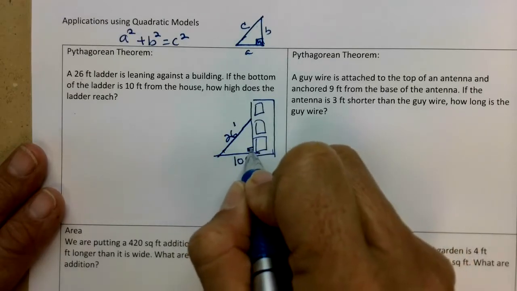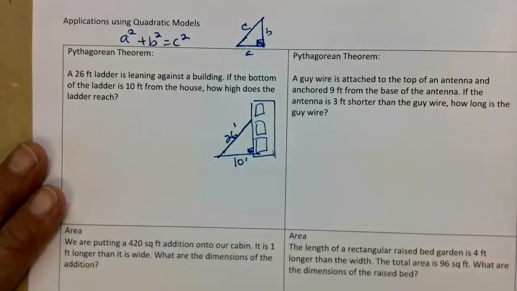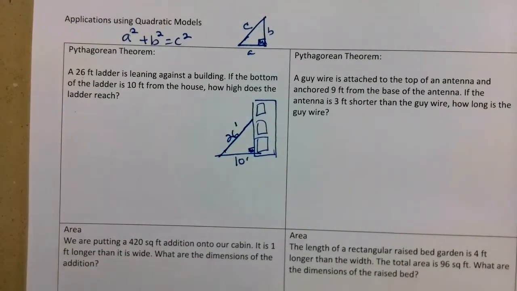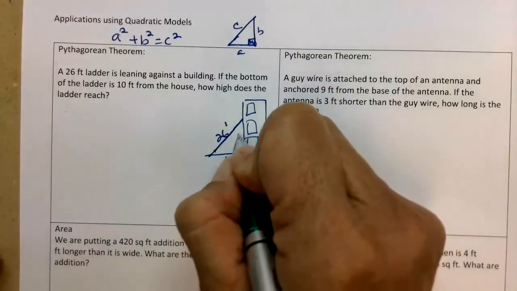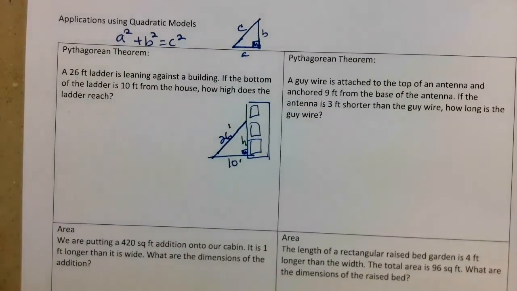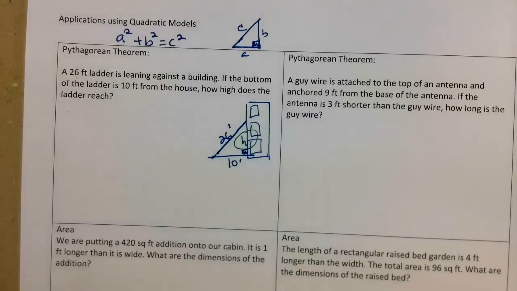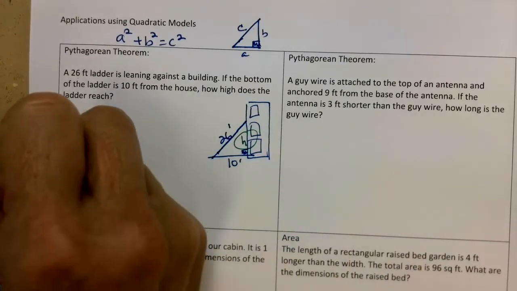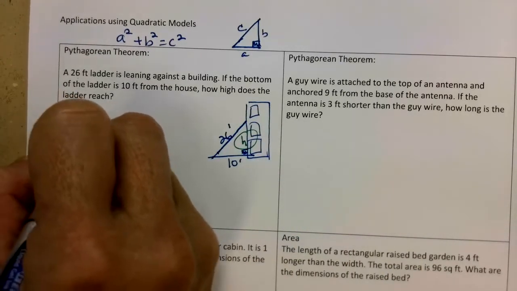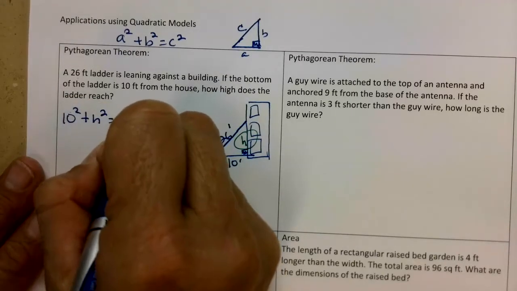And here is that right angle. How high does the ladder reach, right? So the thing that we don't know is this h. Now you don't have to use A, B, and C. You can use whatever letter, so I'll use h for the height. That's our unknown, what we need to figure out. So I have three lengths of the sides of a triangle. Here we go. We'll say 10 squared plus h squared equals 26 squared.